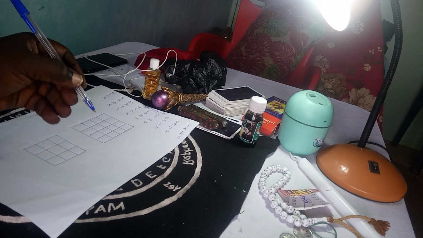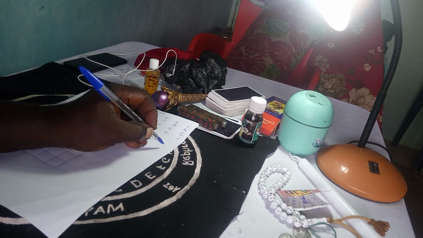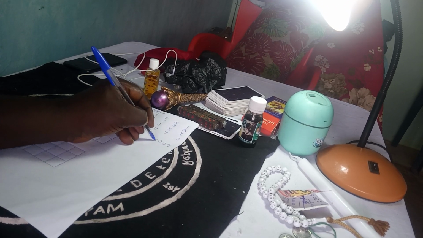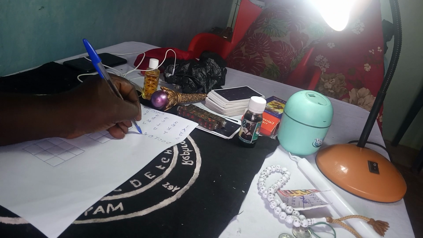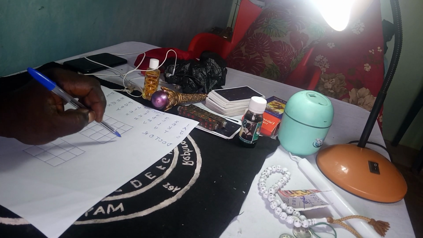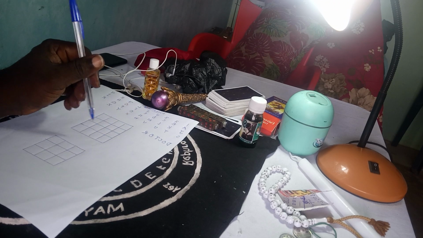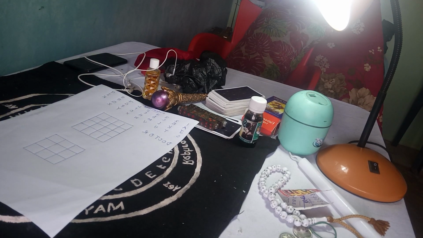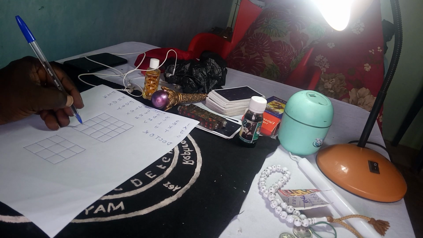So, for example, if I want to create a sigil for doctor, which is a profession, the table I'll go for is the Jupiter table, which I have already drawn with 16 squares here. So I'll just fix the numbers into it and then I can continue from there.